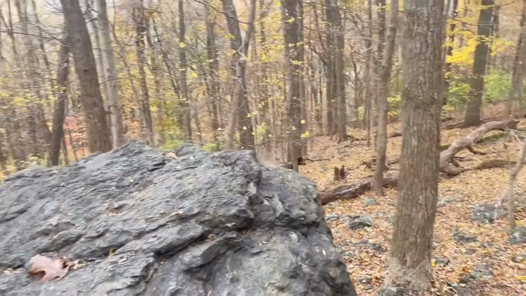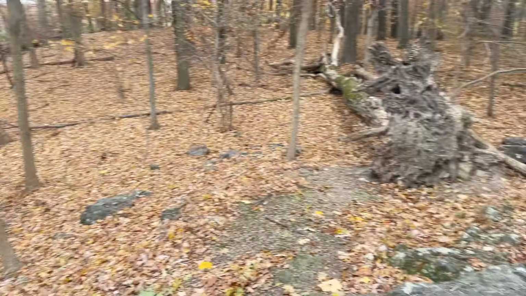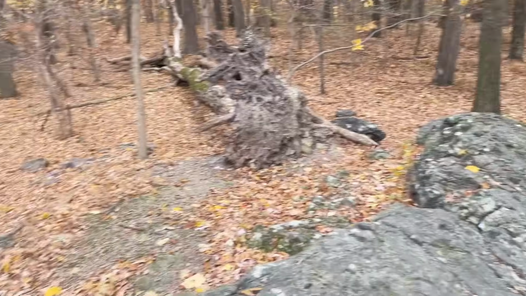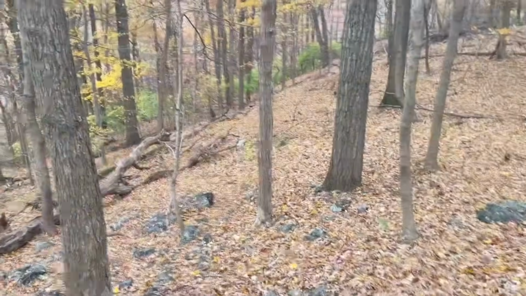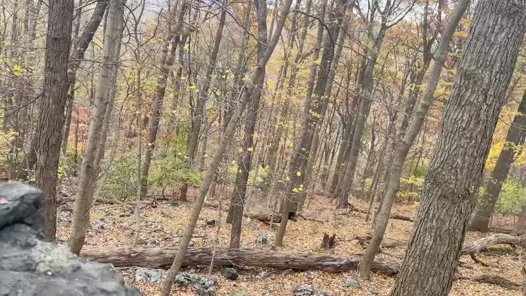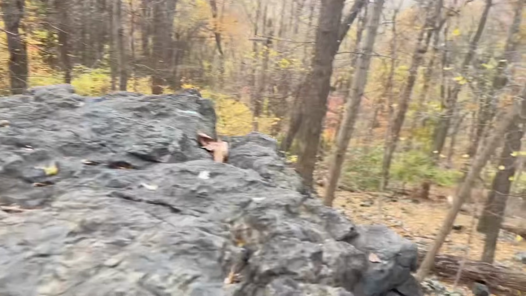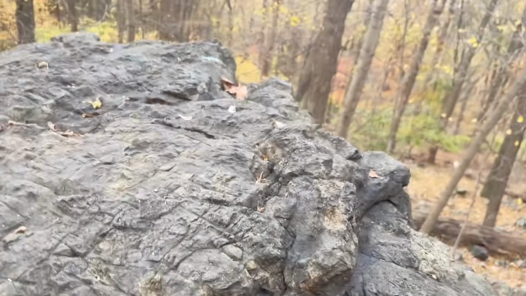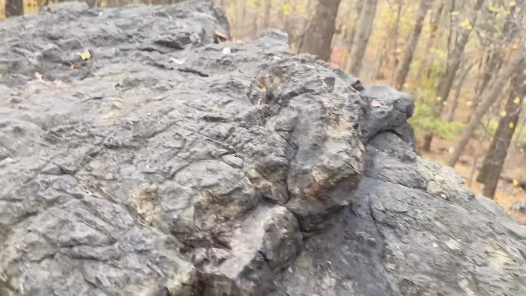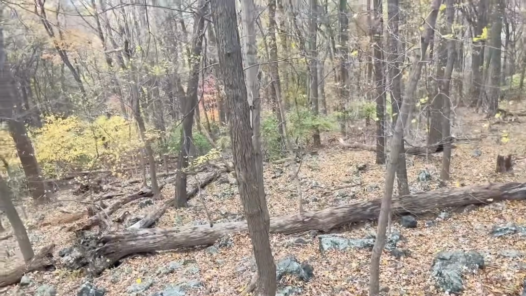Okay, so we're up on top of this outcrop right now. It's not super high, but you know, when you have one hand holding the camera, it's a little bit more difficult. Let me shut this off again for a minute before I fall. Okay, now I'm up on top of it completely.